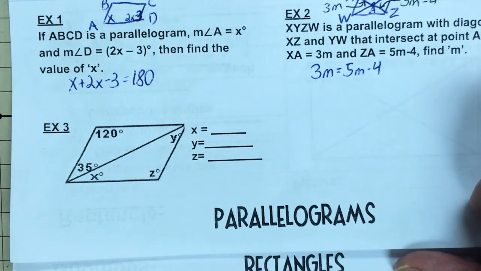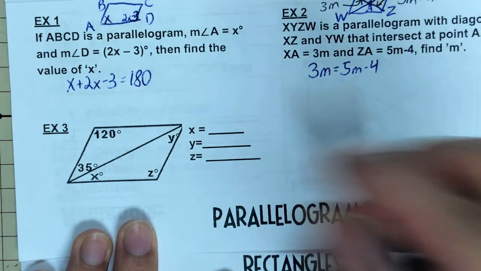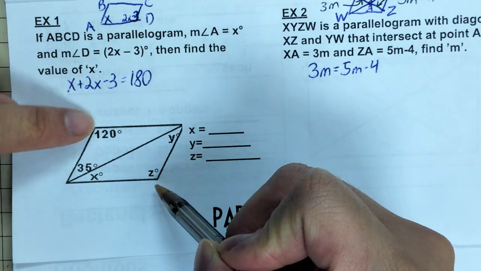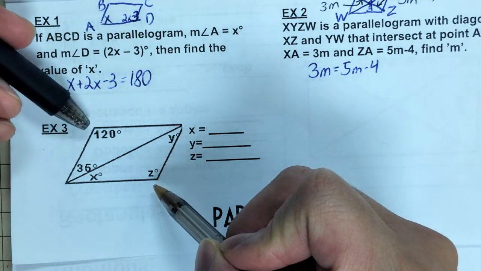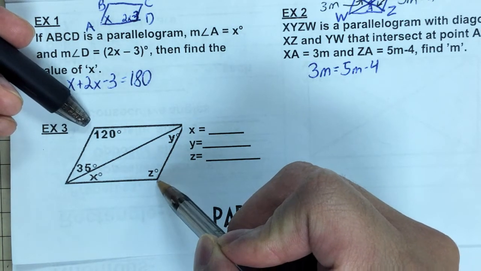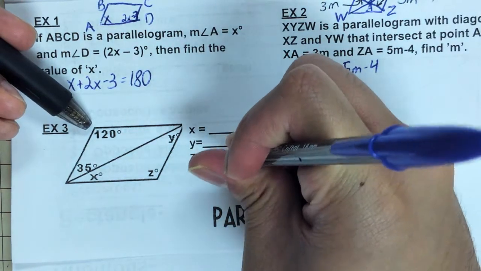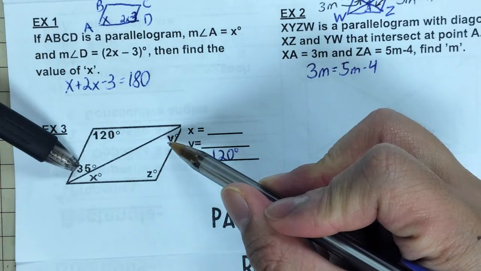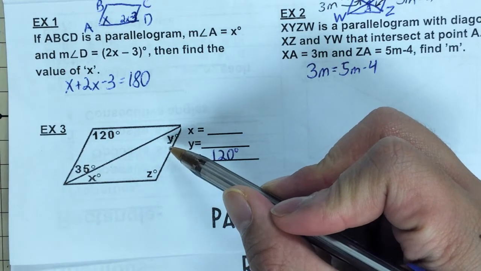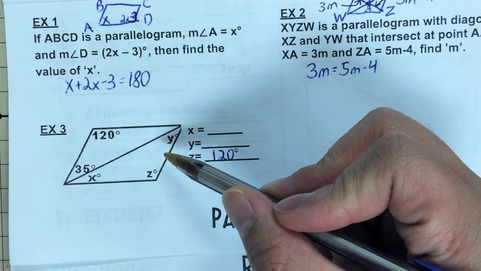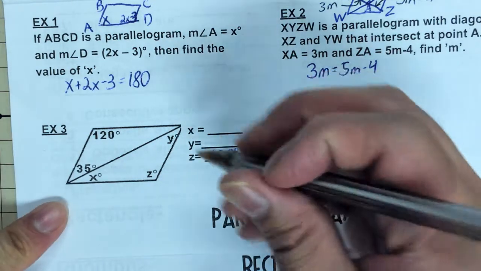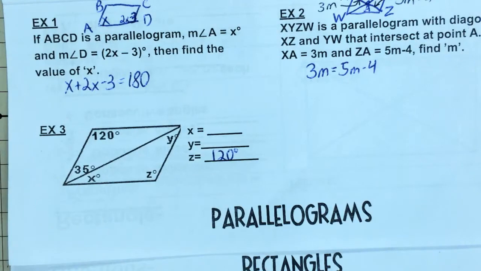Last part. Let's start with Z. This angle and this angle, hopefully we can recognize that these are opposite angles. And we know opposite angles are congruent. This angle and this angle, while not a property unique to parallelograms, it is something that we have learned before.